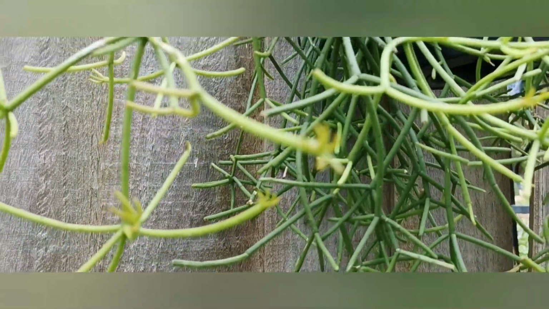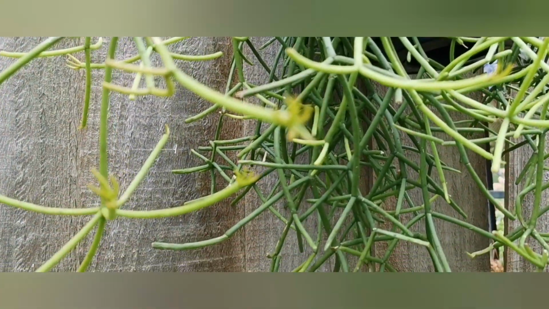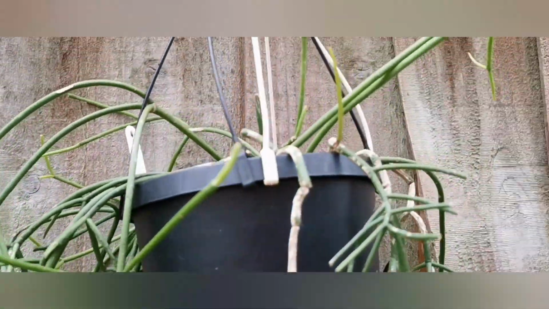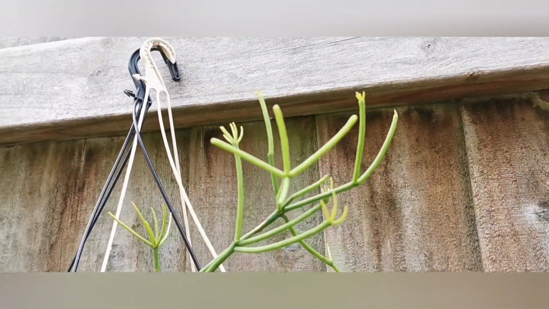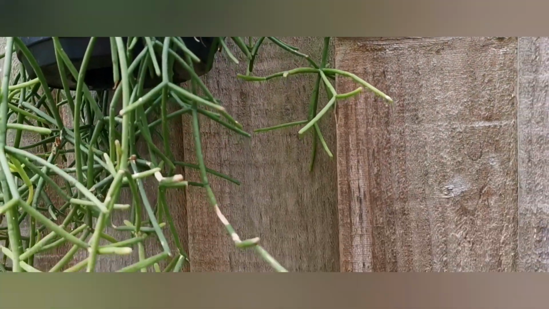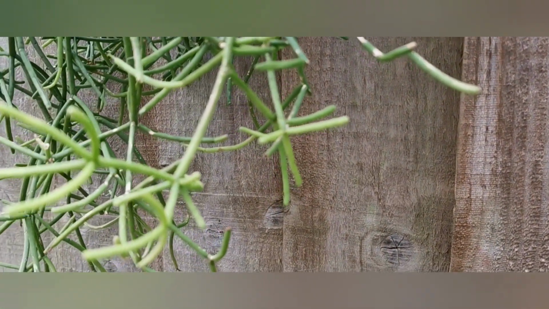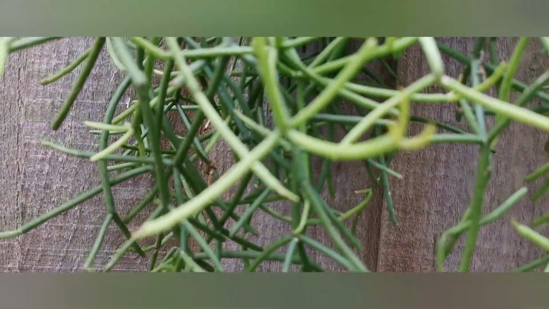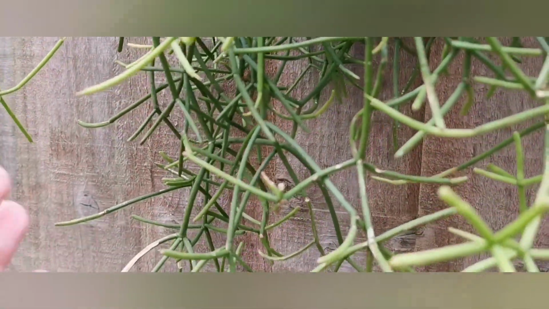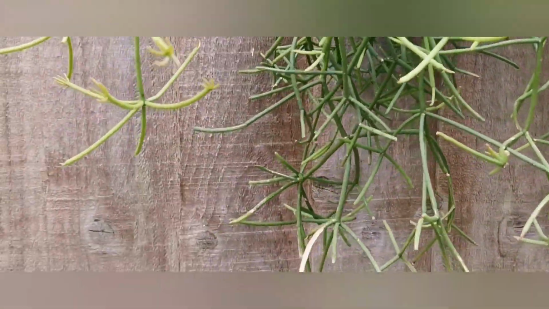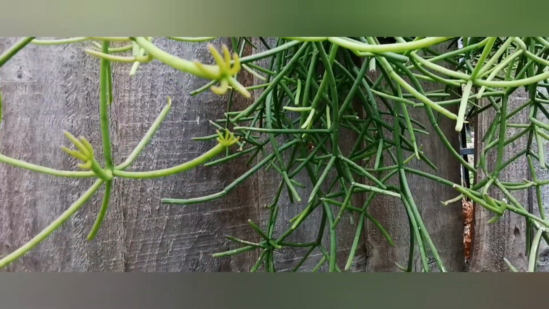And last year it spent its winter in the house and didn't really like much there. It lost some stems. I didn't see any pests. So this year I'm going to leave it in the greenhouse, so hopefully it will survive the UK winter, but usually it's quite mild, only a few cold snaps. And in summer it put out so much new growth, unbelievable.